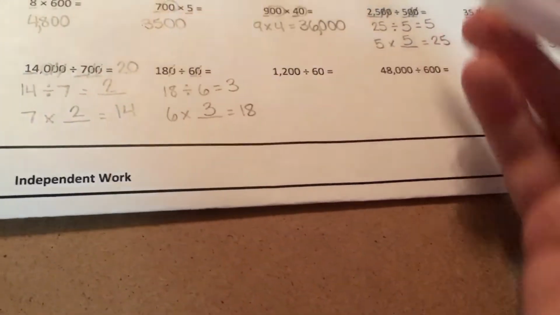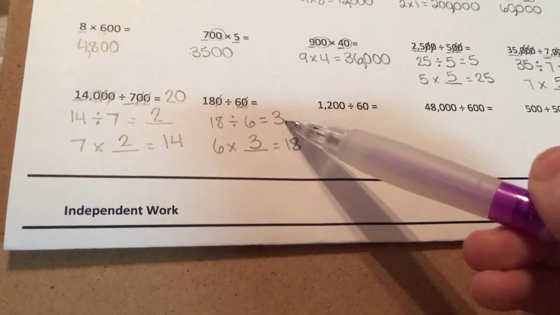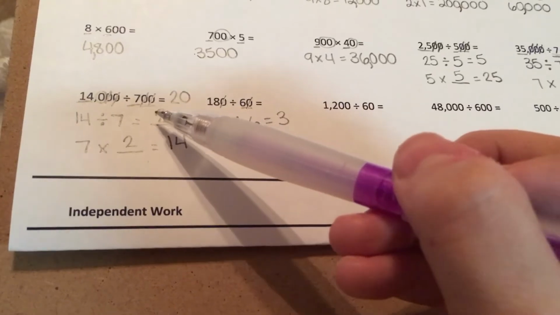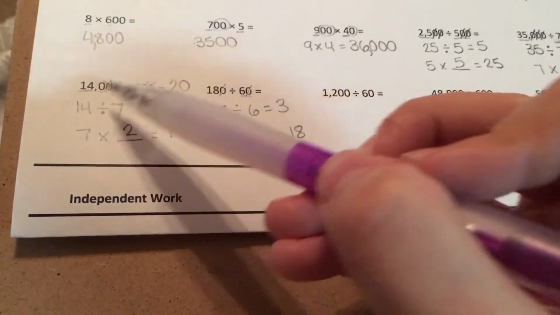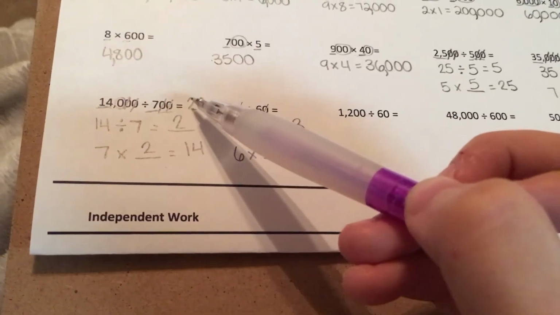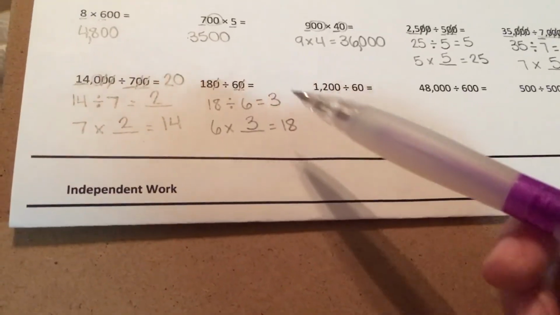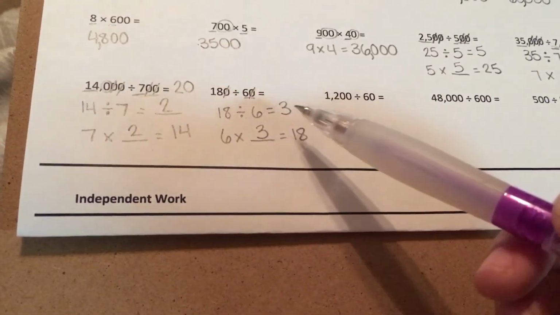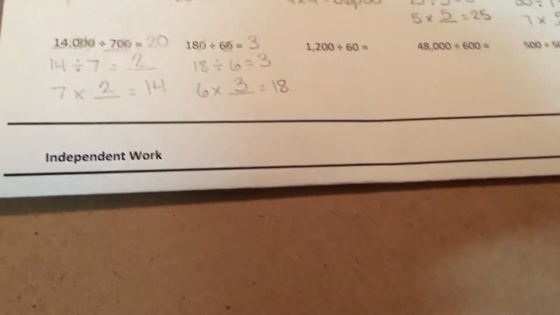So you may be asking, well, Ms. Smith, why are we keeping this a 3, but over here we went and made this a 20? Well, that's because, remember, we had an extra 0 over here that we had to add to our answer. Here, when we took off those zeros, we don't have any extra zeros, so our answer would just be 3. And so we can write that here if you want.